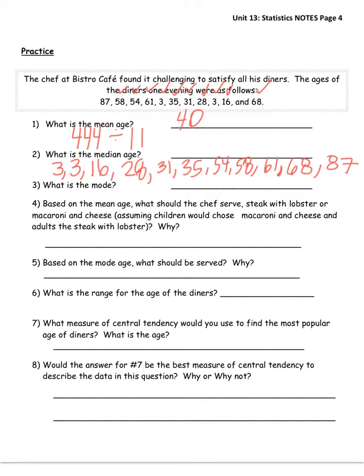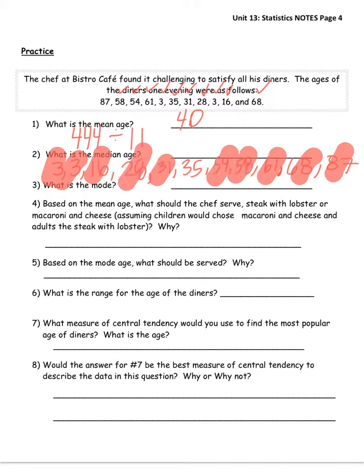So now we'll find that number in the middle. So the median age is 35. The mode, I'll change the color here. The mode is the one that repeats the most. That would be 3.